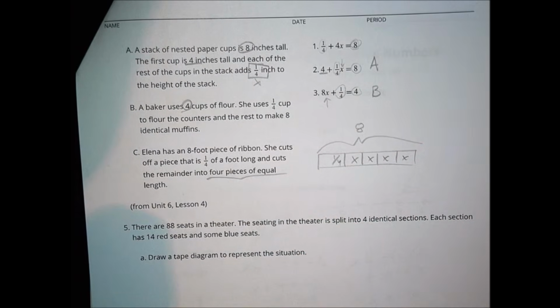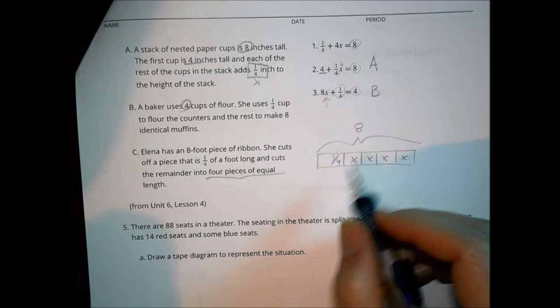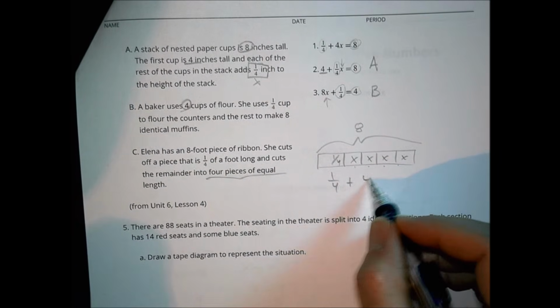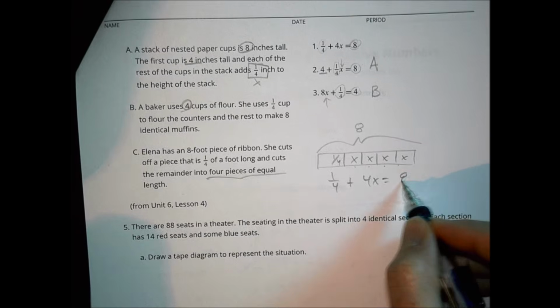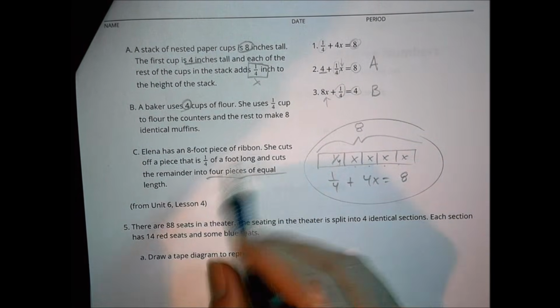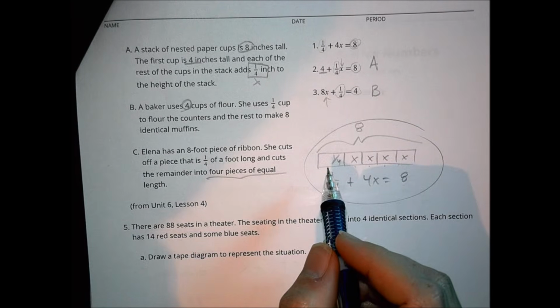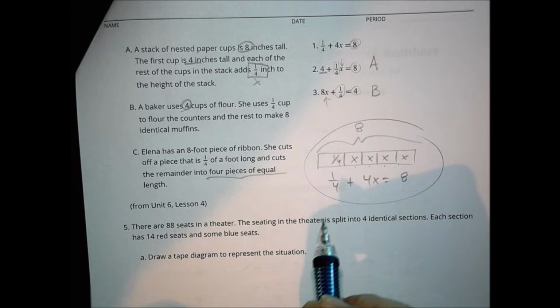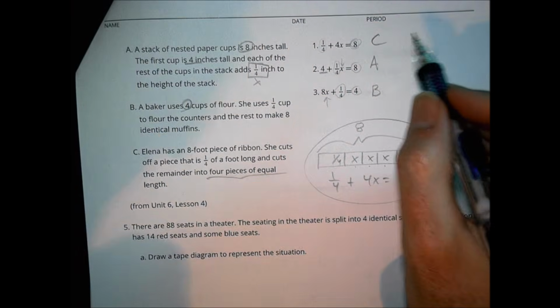Right? By writing it that way, you can tell what I have: 1/4 plus 1, 2, 3, 4 x's is equal to 8. And this is why we do the tape diagram. Sometimes it's easy to take a look at a problem like this and draw it as a tape diagram and be able to recognize in the tape diagram what the equation could be. And that's the whole purpose of doing it that way. So that's what we got.